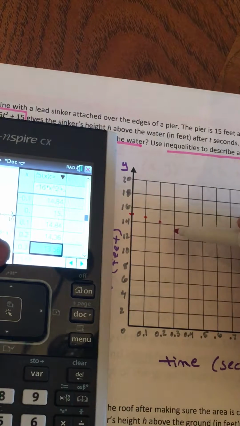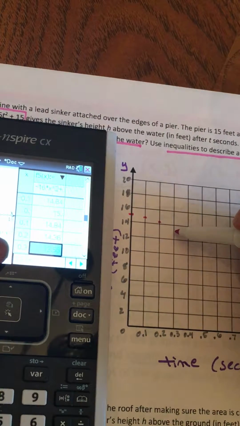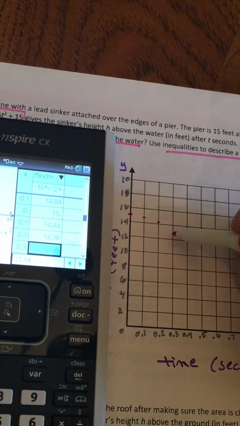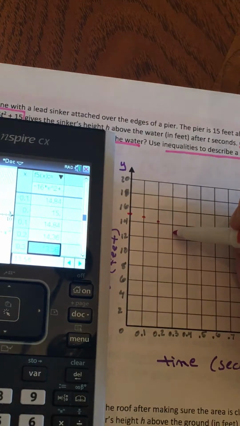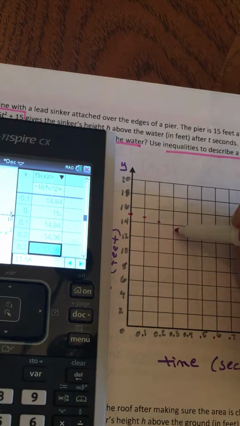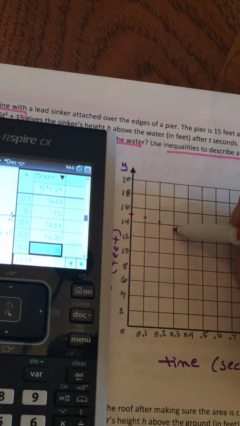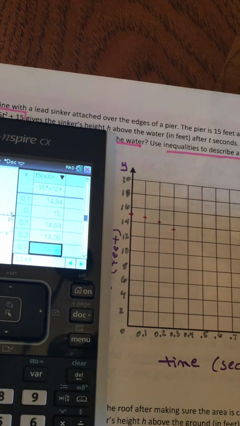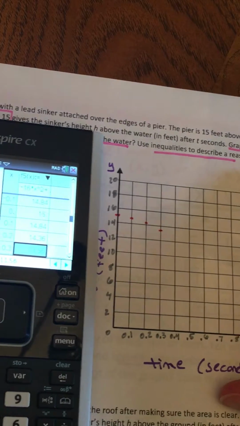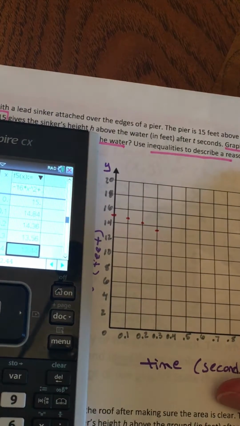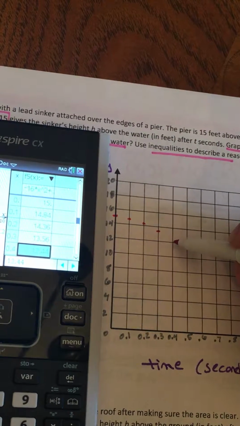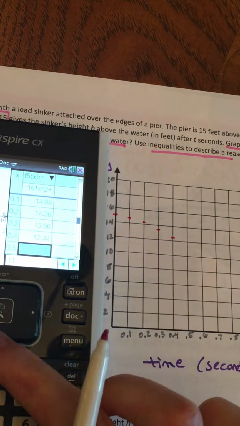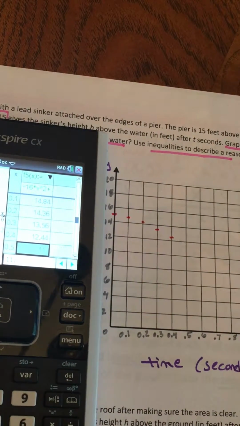We'll move over another unit to 13.5. So you need to be careful here as you're graphing. 13 is smack in the middle. And so 13.5 looks like it's really close to 14, but it's not because of the scale on our paper. We move over another unit, and I'm at 12.44, so that's about 12.5 units. Again, being mindful of our scale.